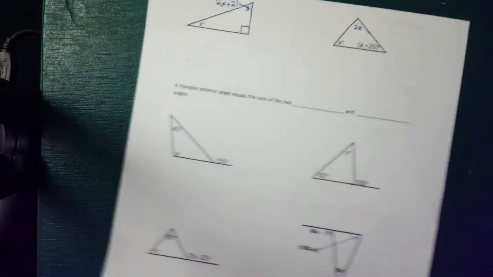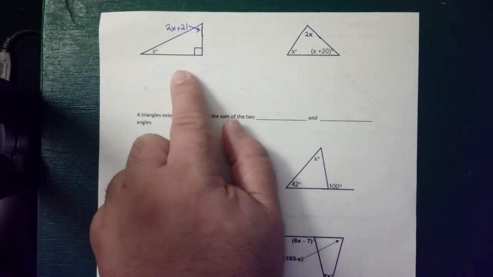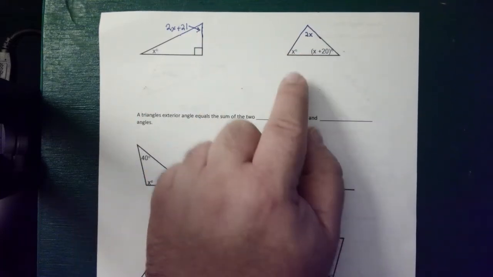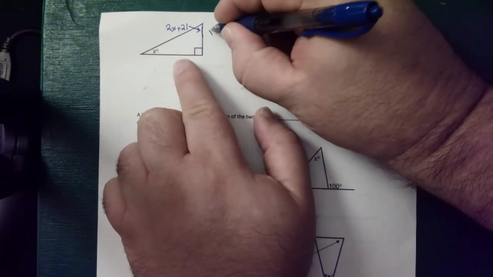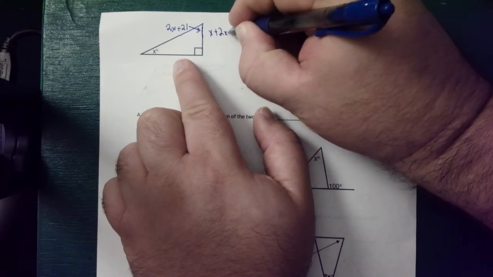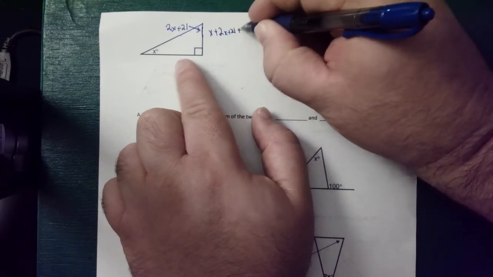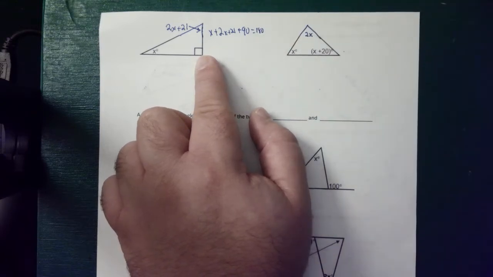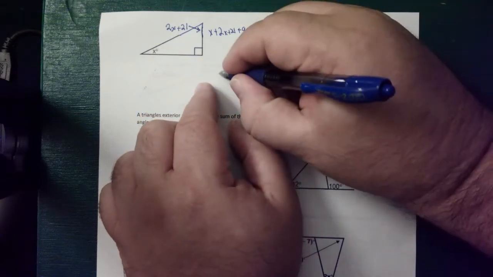On the back, mine was cut off, so I had to hand draw mine back on there, but I made sure it was on there for y'all's copies. For this one, it's going to be x plus 2x plus 21 plus 90 equals 180. Hope that's not too confusing for folks. But in that case, x would be 23.